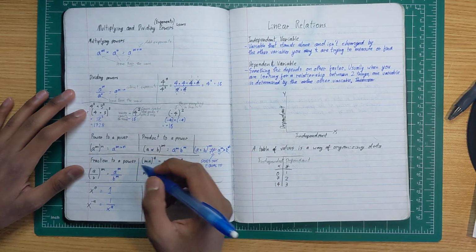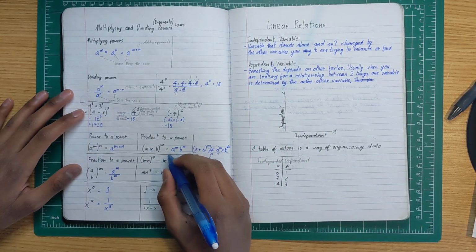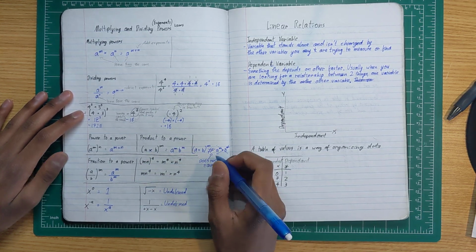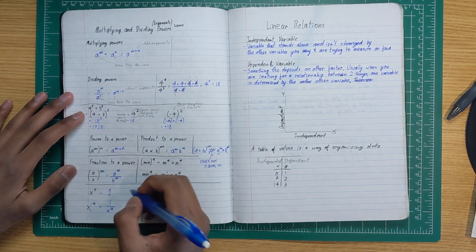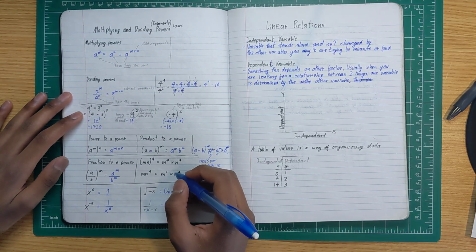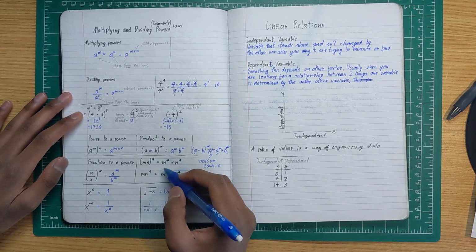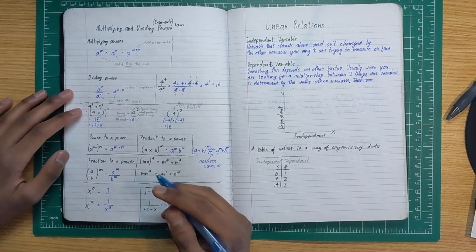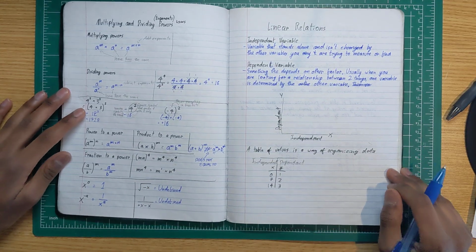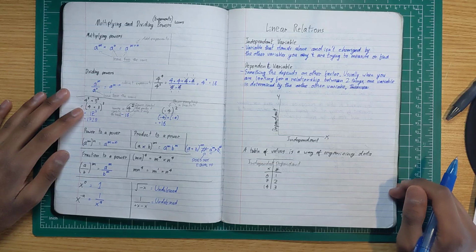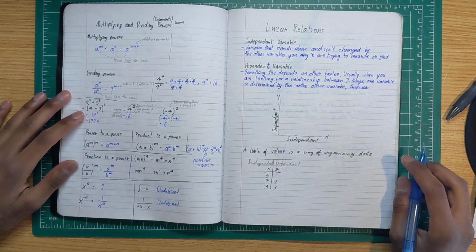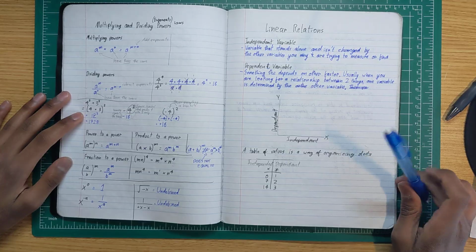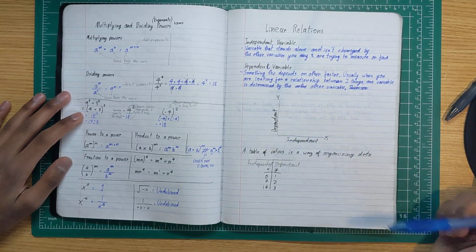Here's a bracket, you multiply. If it's a multiplication, it distributes into. If it's a fraction, it distributes into. Same thing down here. Okay. It's exponent laws, linear relations, dependent, independent, variables that stand alone and aren't changed by other variables.